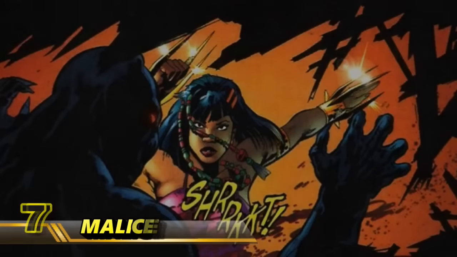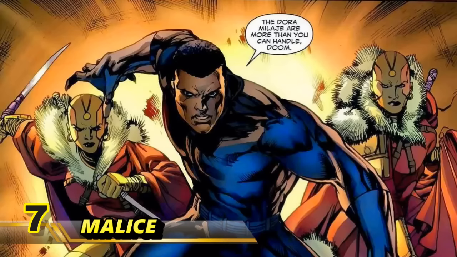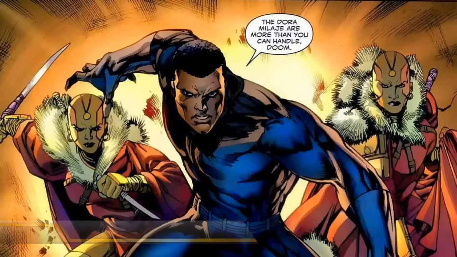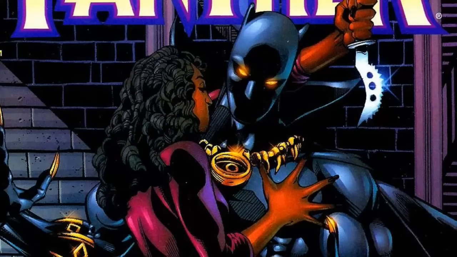Number 7, Malice. Malice was a former member of the Dora Milaje, Black Panther's heavily trained squad of female bodyguards who were completely loyal to their king. But one member of the Dora Milaje fell in love with T'Challa, and when he refused her advances, she took on the name Malice and swore vengeance on him.